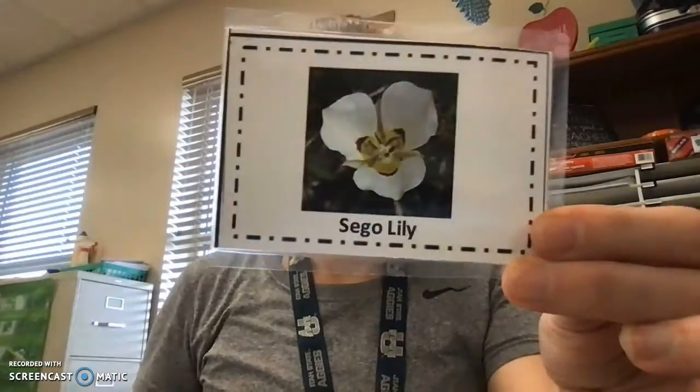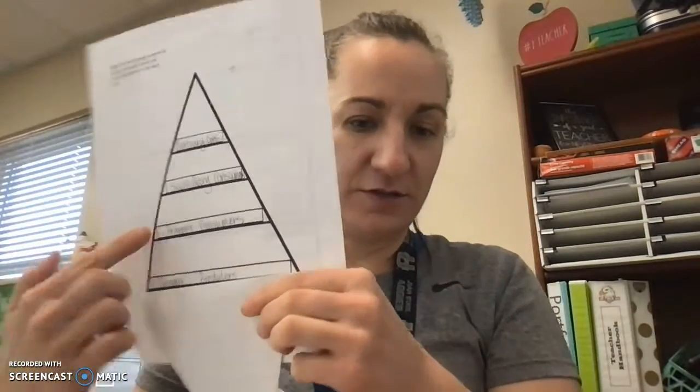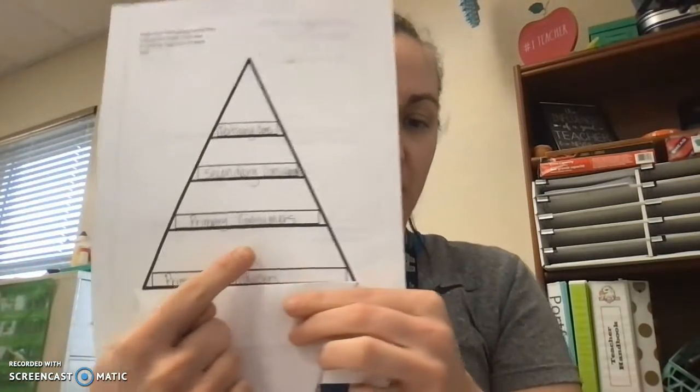So they are a tertiary consumer. How about a seagull lily? Right, our state's flower. Producers. Hopefully you said a producer. So a seagull lily is our producer. So you can write down here, you're going to write down seagull lily.